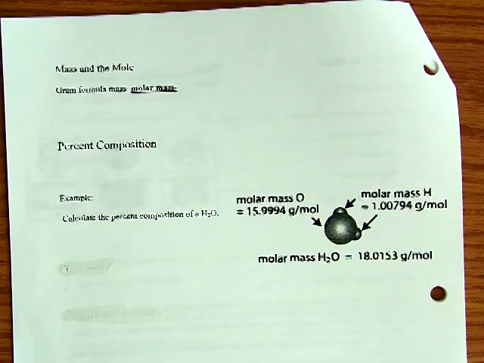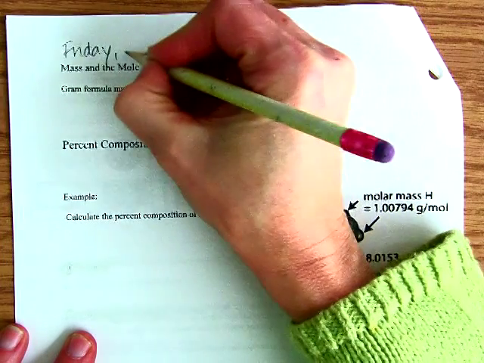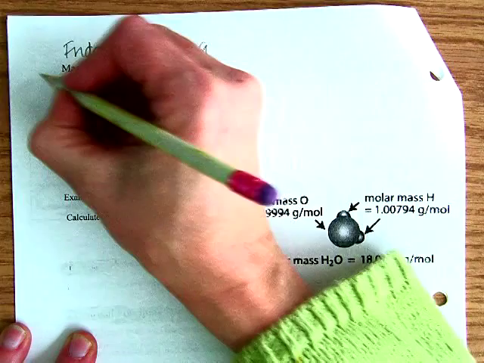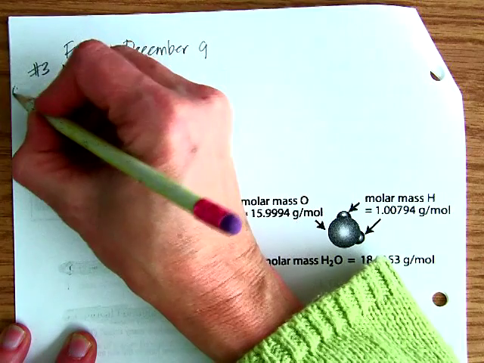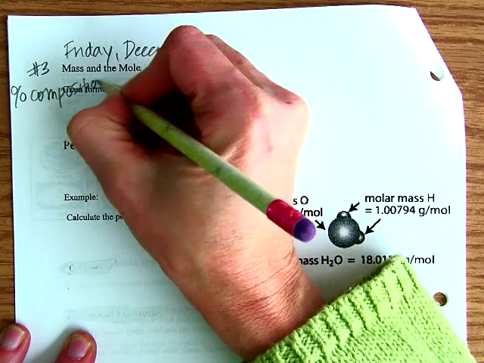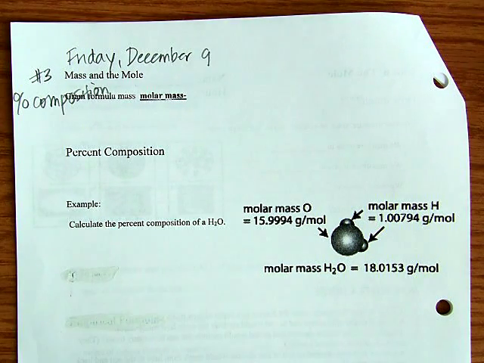All right, so on your notebook, today is Friday, December 9th. This is entry number 3, called percent composition. Probably didn't do that very legible, but you have a pattern that you've been using. Continue with that. All right, let's just quickly review the mole.